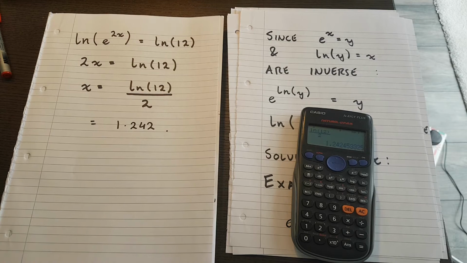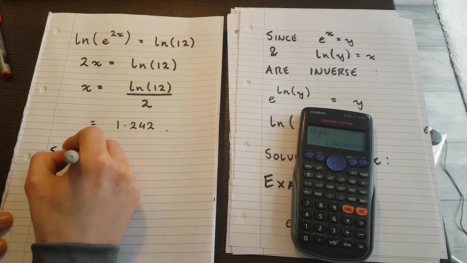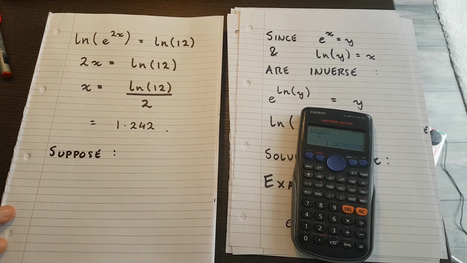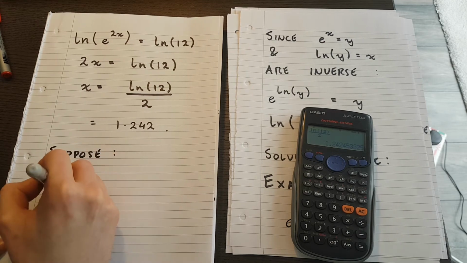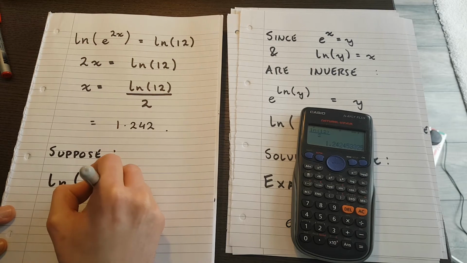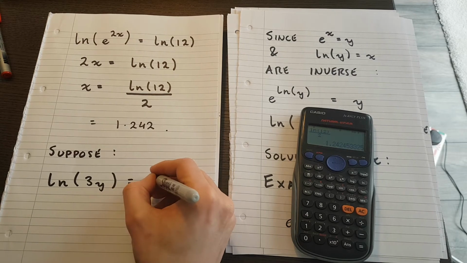Okay, let's do another one. Suppose instead I have something different. Suppose I have that the natural log of 3y is equal to 7.